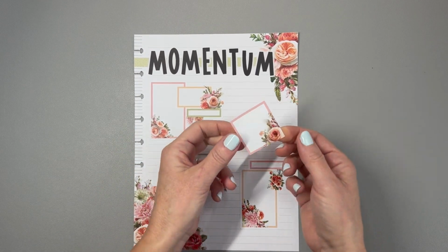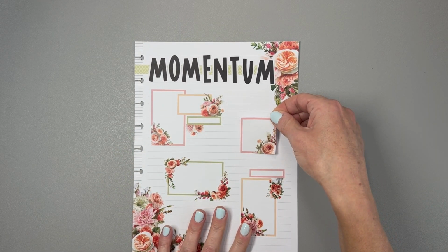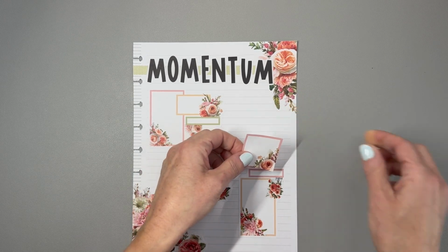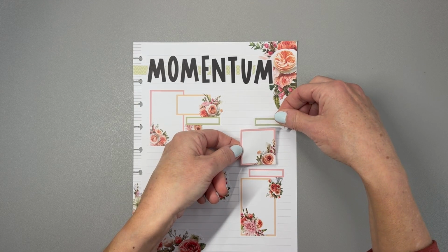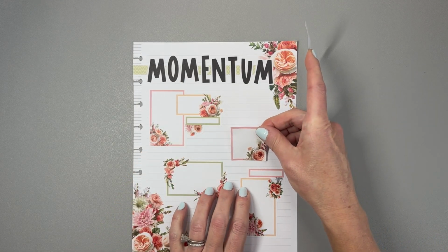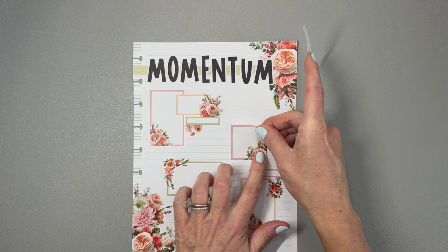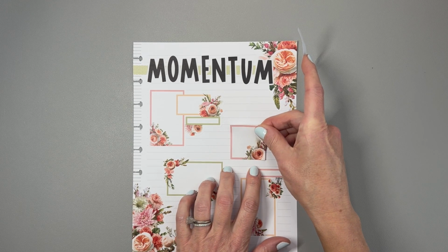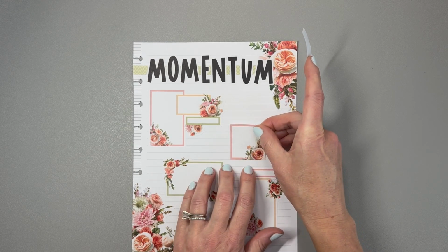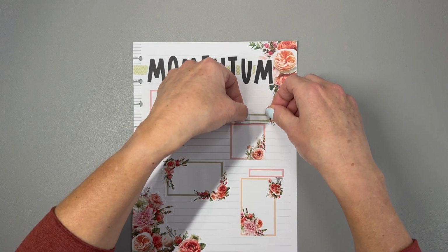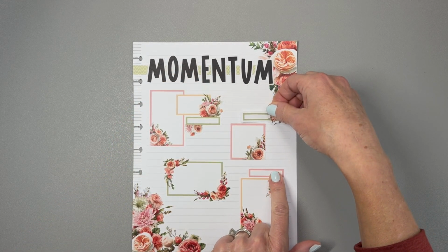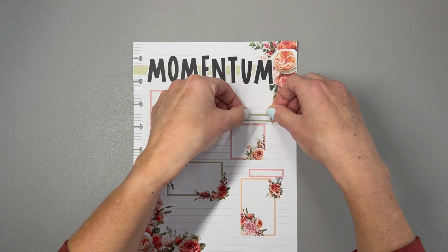Okay, and then we have this one. Let's put the floral this way, and then I have this green box that we can use as the header box for it. So put this one right here. And I think we can just put it right on top, sort of mimicking this box over here.